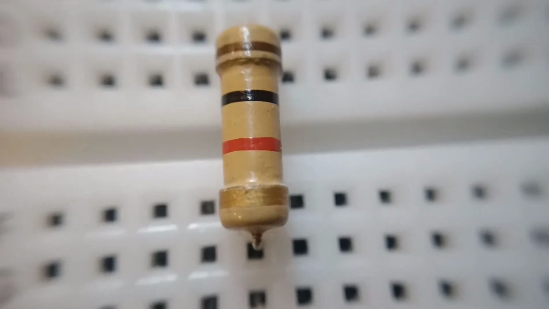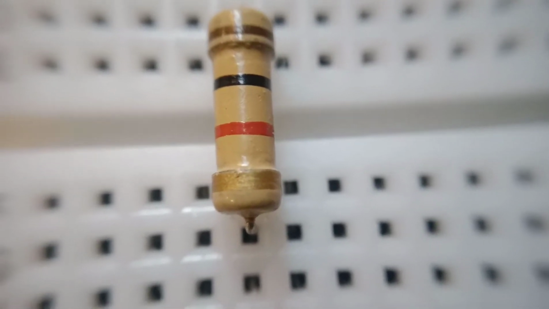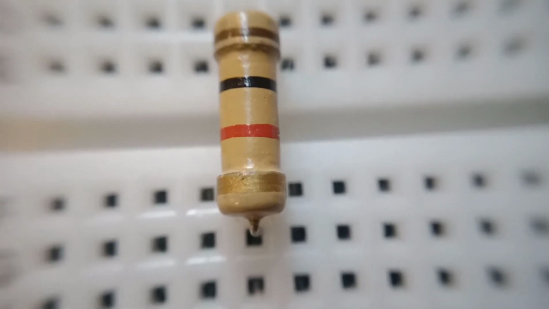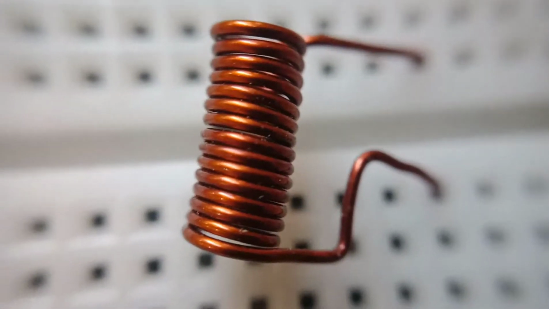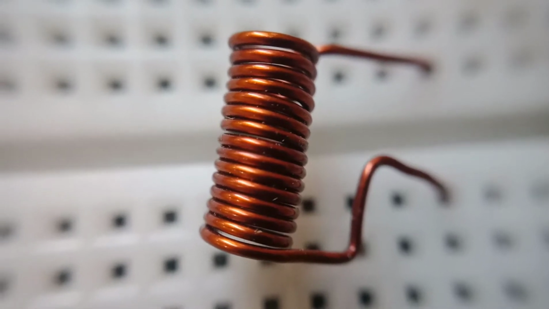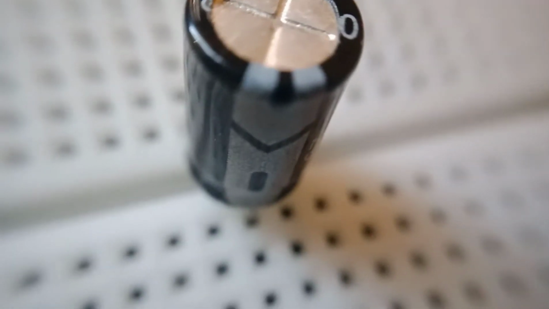First one here is the resistor. A resistor is used for limiting the amount of current flow towards or out of a point in an electric circuit. Then we have the inductor. An inductor stores the electric current and discharges it when needed. Then we have the diode. Diode actually restricts the direction of current in one direction. Then we have the capacitor, which stores the electric charges.